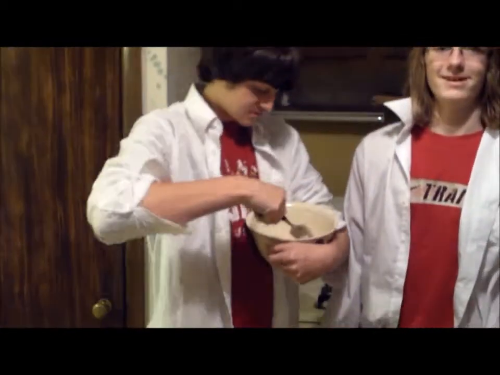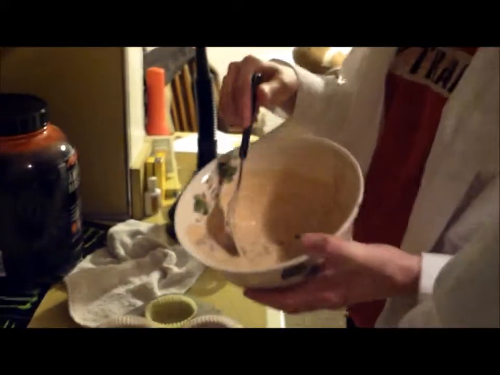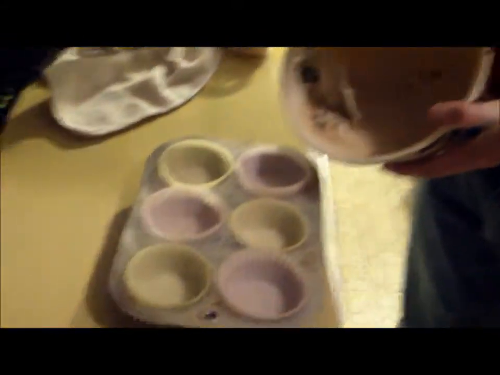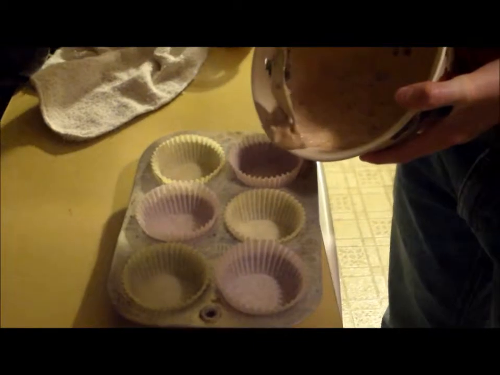Now we're gonna scoop. Now this is complicated. I have to divide all the mixture equally so I can get it into 6 muffin cups. It's a very careful process. If I mess up, no going back.